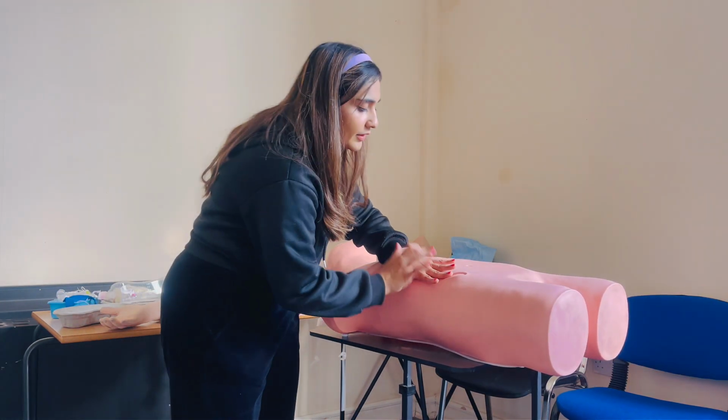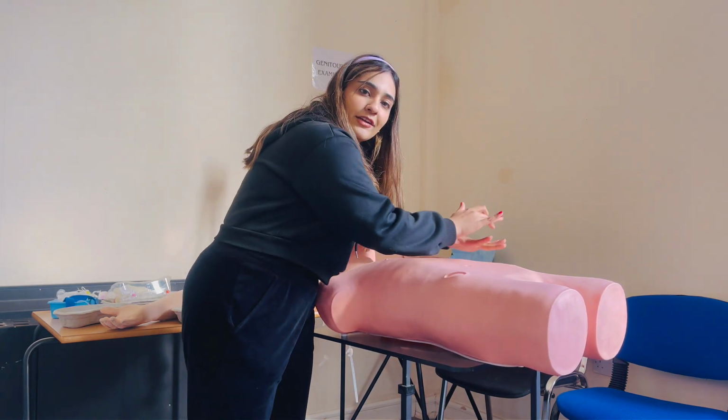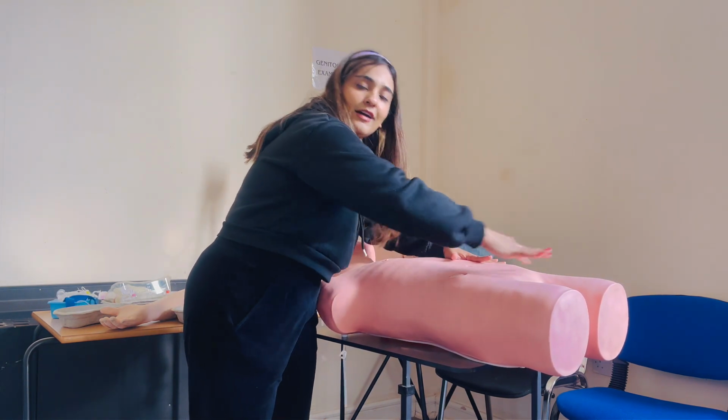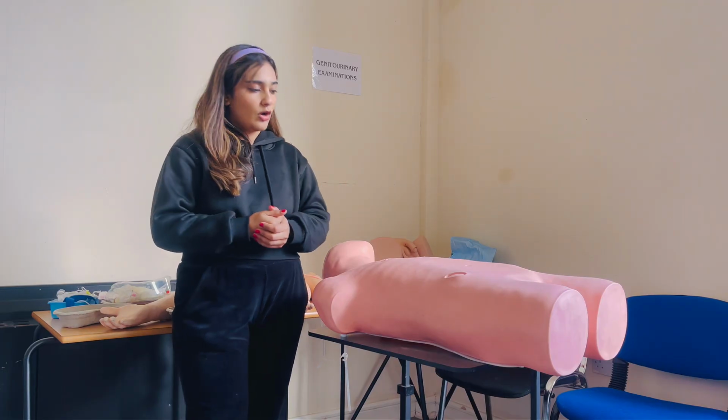Okay? The moment you get resonance, you take her back to the other side. And when you take it to the other side, again there's going to be a dull percussion note right over here. This is what we call a shifting dullness. It is positive in heart failure, in any cases where there's ascites, maybe because of cancer, alcohol, liver disease, all of that. So these are going to be positive in ascites.